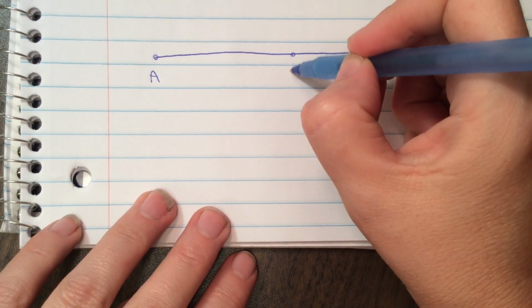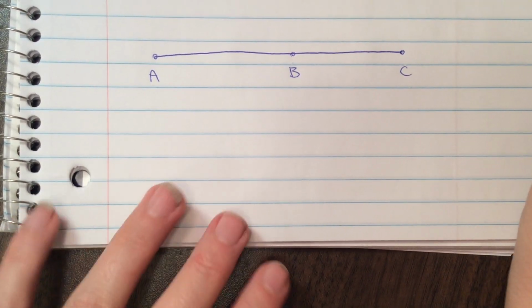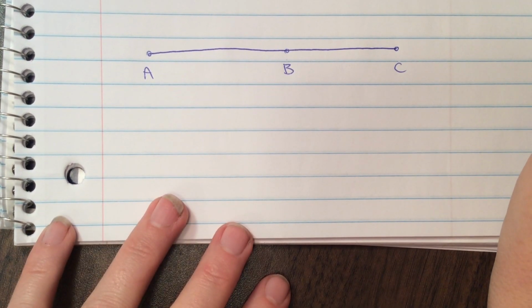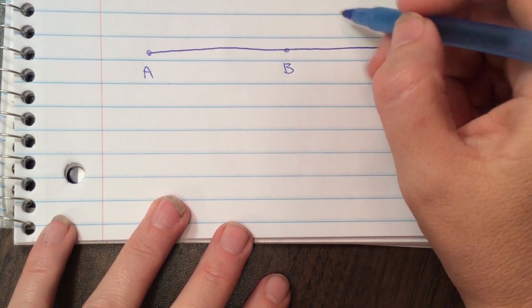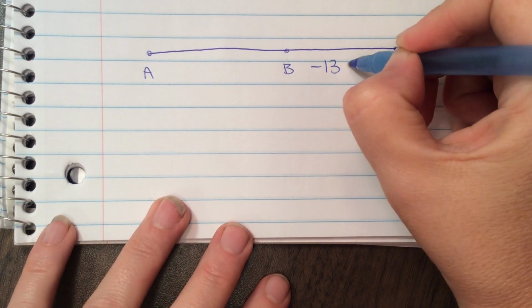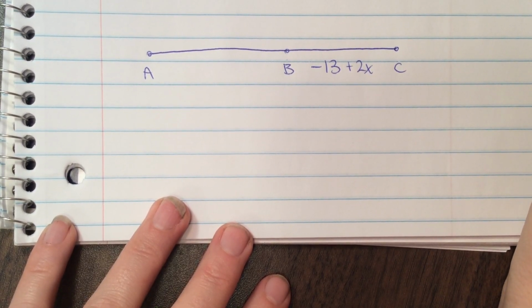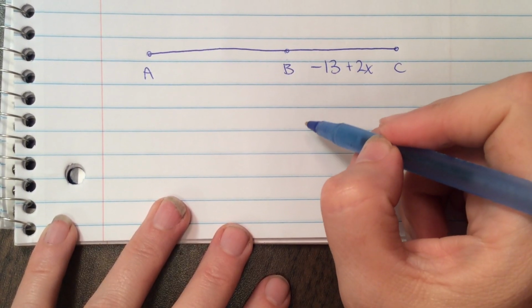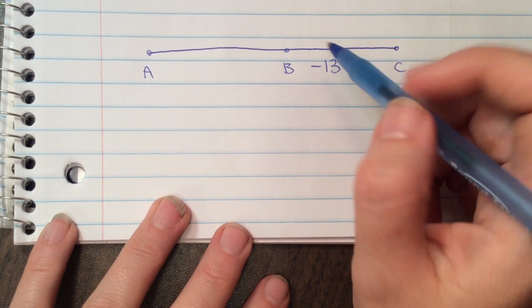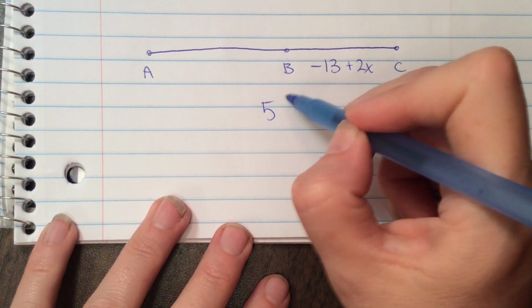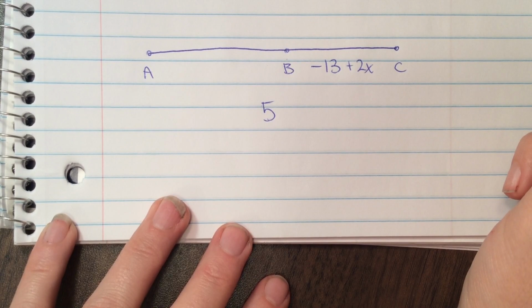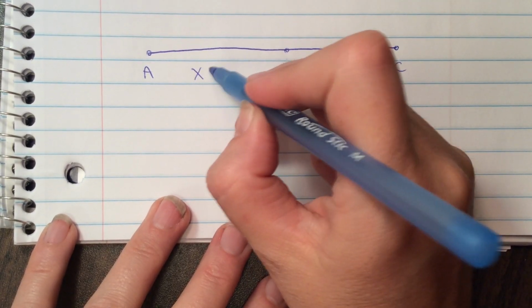All right, A, B, and C. And it says BC is negative 13 plus 2x. AC, the whole thing, is 5. And AB is x minus 3.